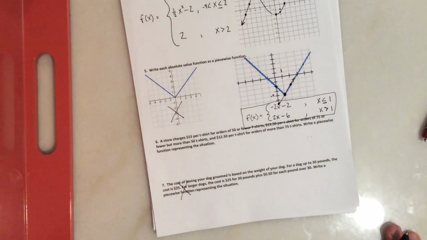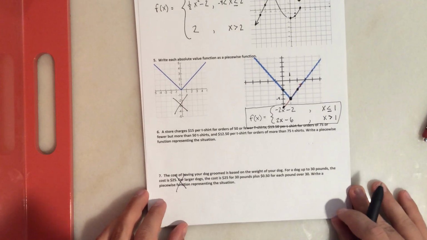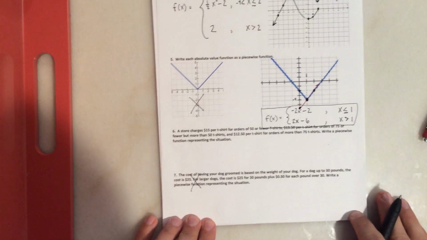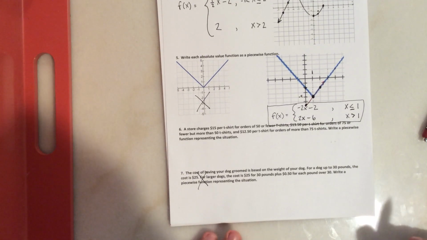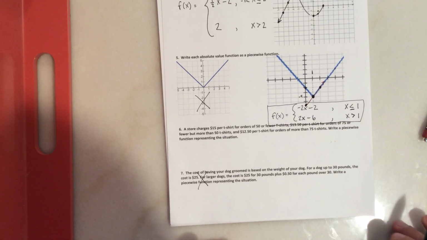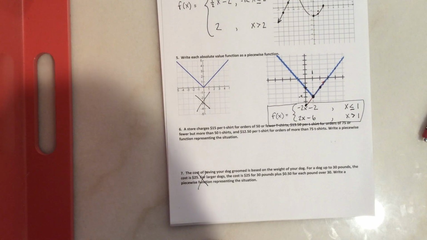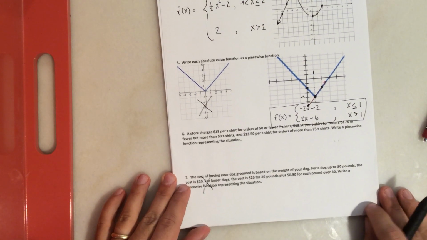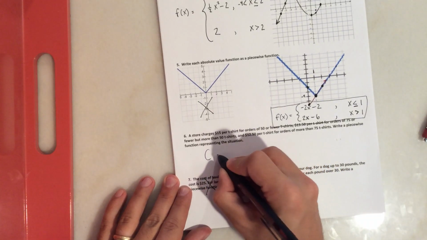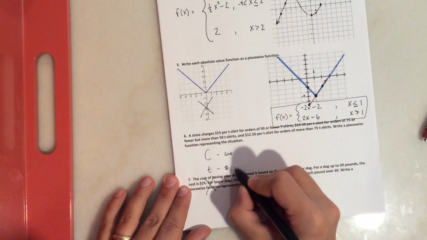Okay, there's our answer. Last one here, this word problem. A store charges $15 per t-shirt for orders of 50 or fewer, $13.50 for t-shirt orders 75 or fewer, but certainly more than 50, and $12.50 per t-shirt for orders of more than 75. Write a piecewise function representing the situation. So let's let C be the cost and T be the number of t-shirts.